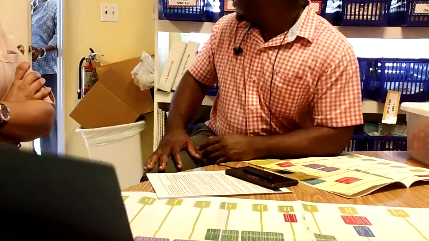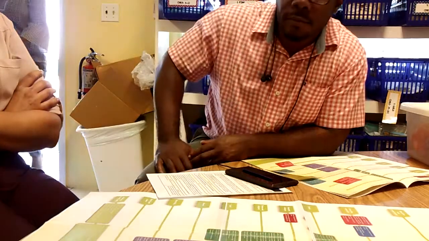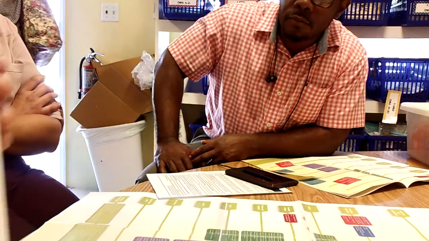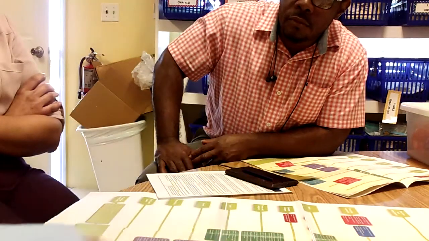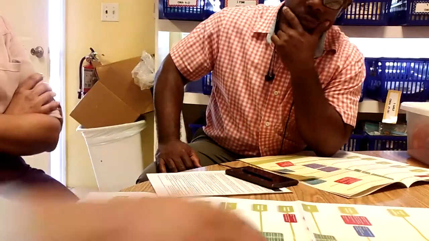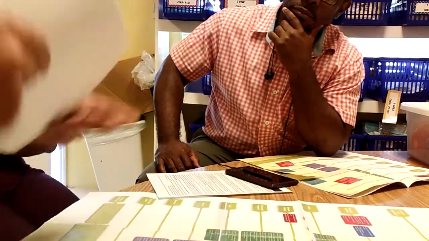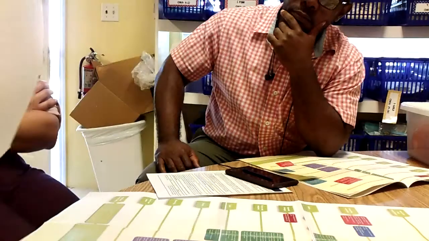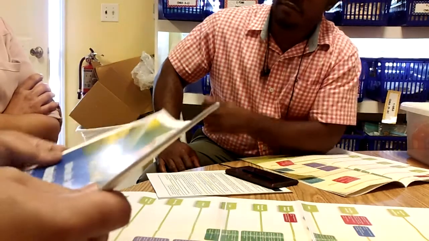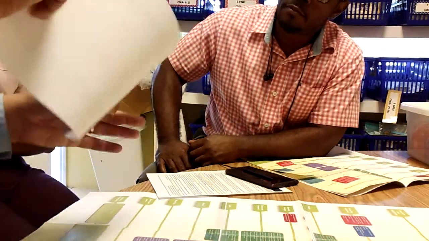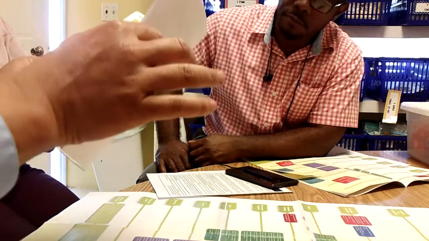You see this big pile of papers? I see your faces. More papers. Do not worry. Relax. Because you will not be using all of these at once, at all. Remember there's 28 of these units? There's 28 of these packs. So at any given time, a teacher only has to worry about one of these packs.